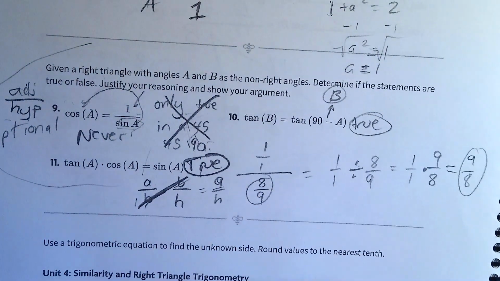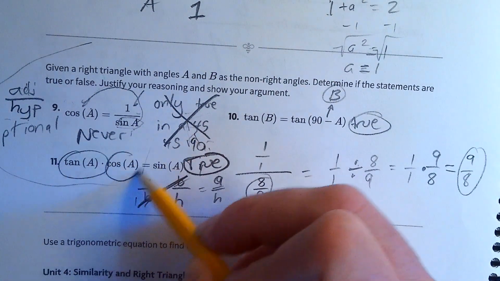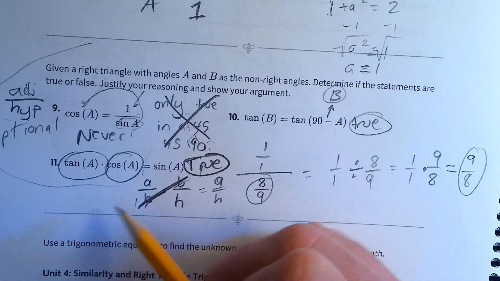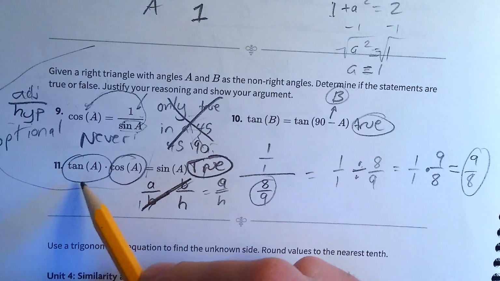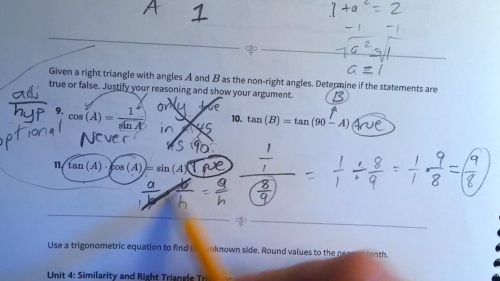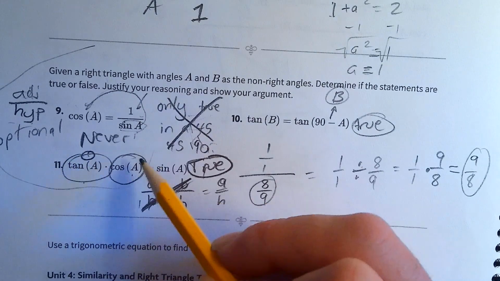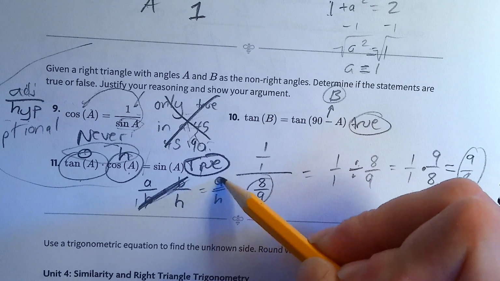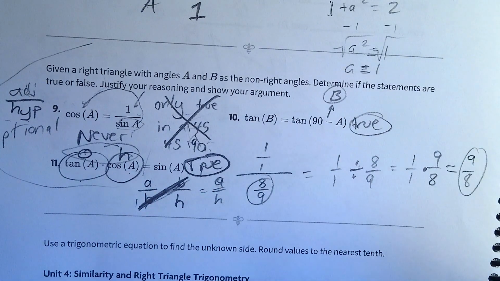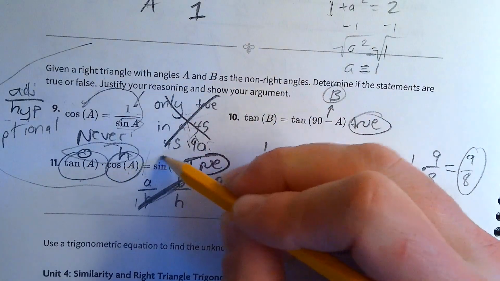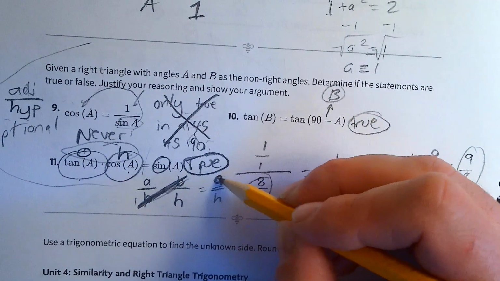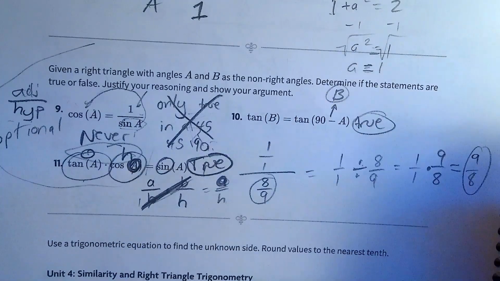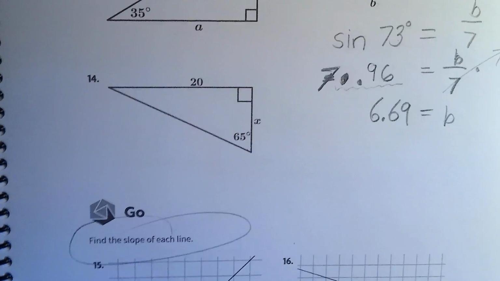Tan involves the adjacent, cosine involves the adjacent. They cancel. Tan involves the opposite, cosine involves the hypotenuse. Those don't cancel, and you get opposite over hypotenuse, which is sine. And remember, for the opposite, we always use the lowercase letter. So opposite of capital A would be lowercase a. That is the end of the optional section.